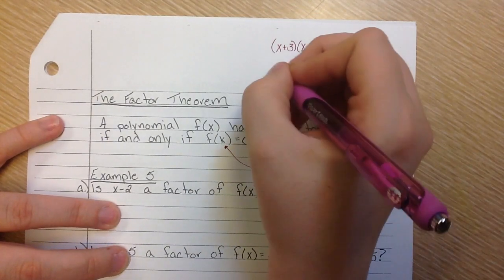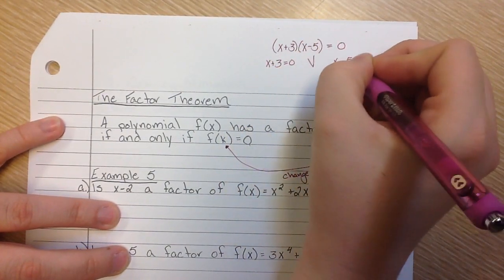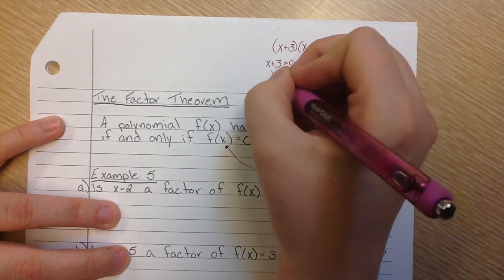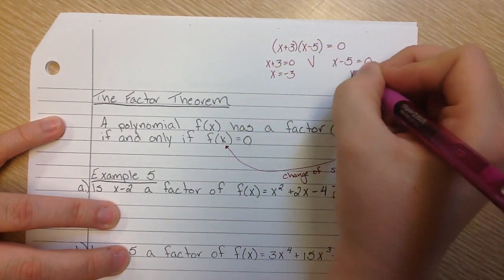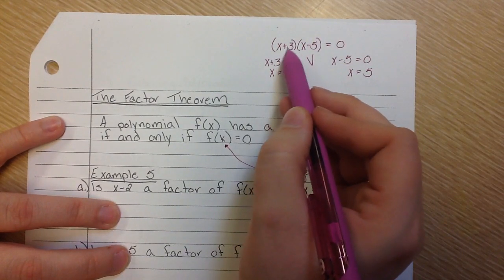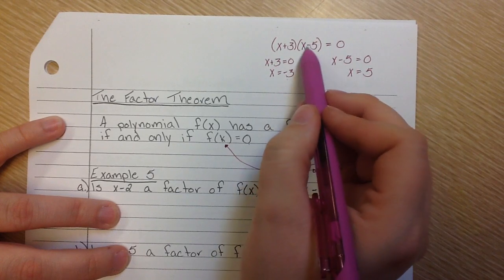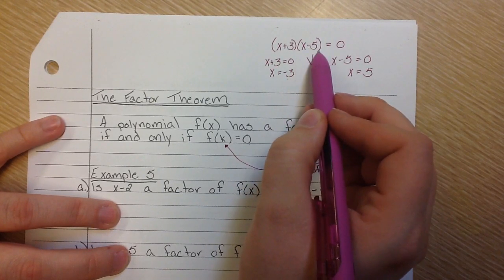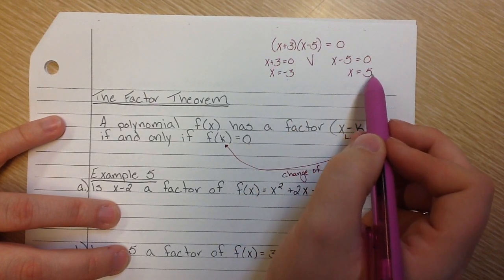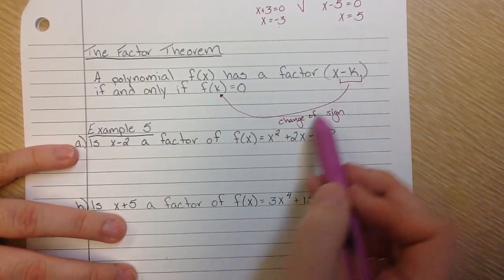If we set both of these equal to 0, x plus 3 equals 0 or x minus 5 equals 0, then x equals negative 3 or x equals 5. Again, do you notice that change of sign? The positive 3 was the factor, the negative 3 ended up being the 0. The x minus 5 was the factor, the x equals positive 5 was the 0. So that's really what's happening here.